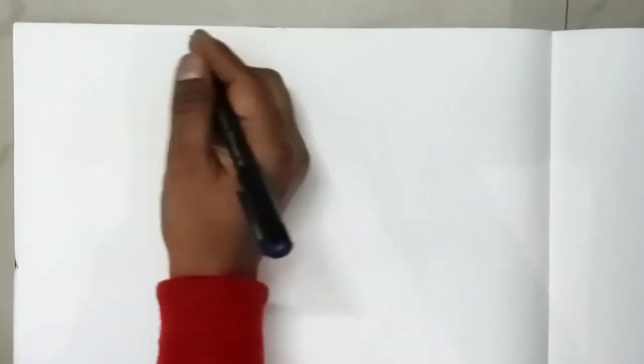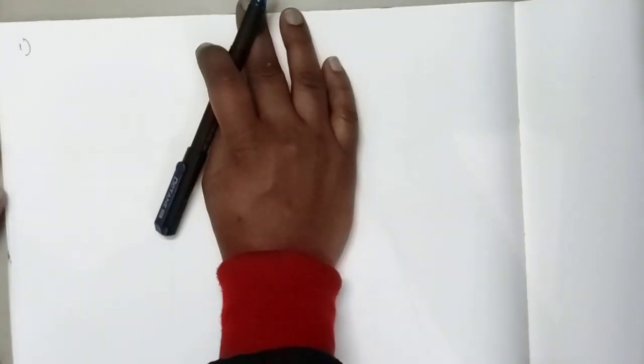Hi all. Today we'll see about Introduction to Trigonometry, chapter 8.1. Okay, so we are given 11 sums in trigonometry in exercise 8.1. We'll solve it one by one. We'll go to the first one and we'll solve it now.